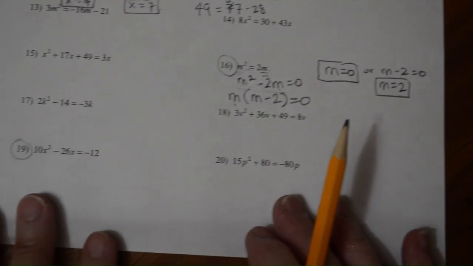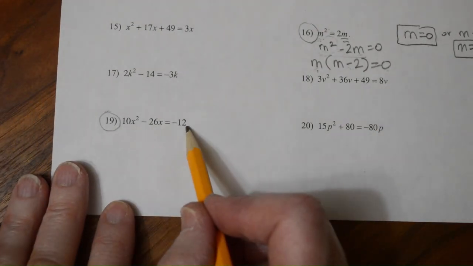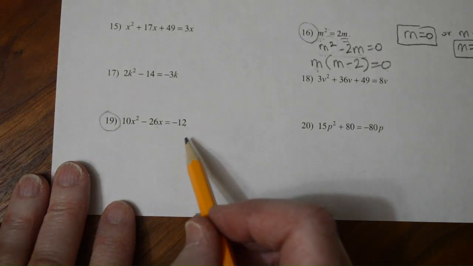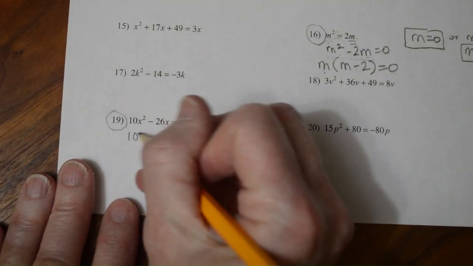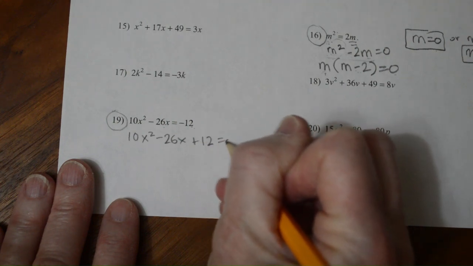Okay, let's go down to number 19. All right. Okay, so again, it's not set equal to 0. If it's not set equal to 0, that's the first thing that you should do, is make sure that you get everything over to one side. So we've got 10x squared minus 26x plus 12 equals 0.